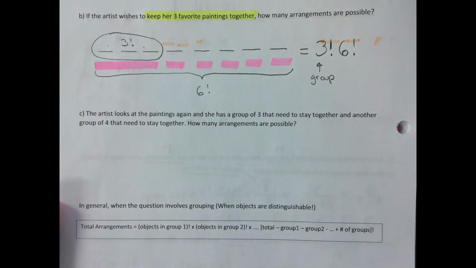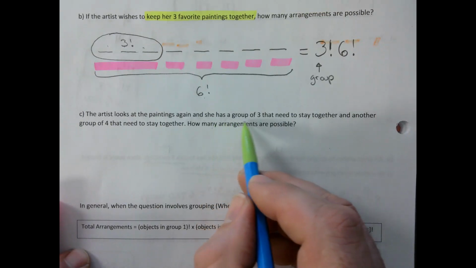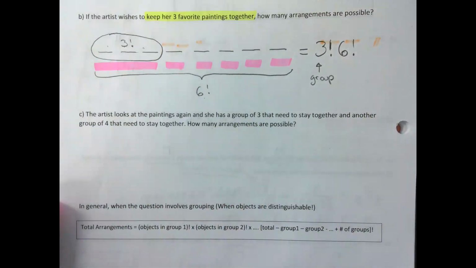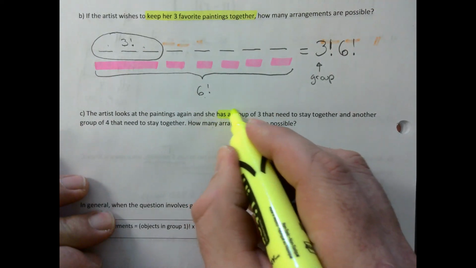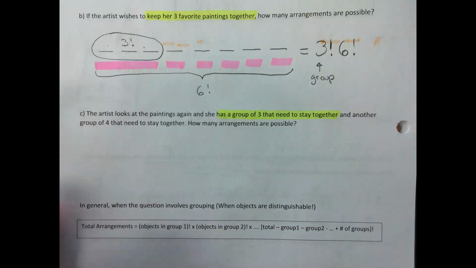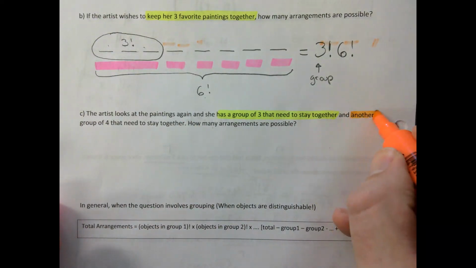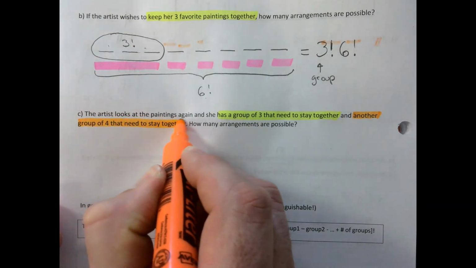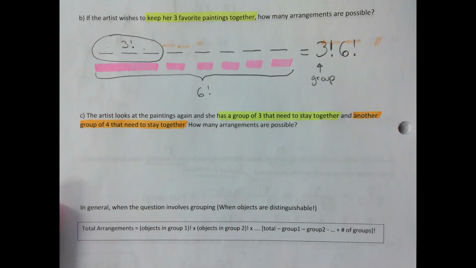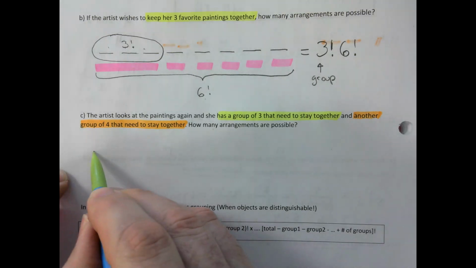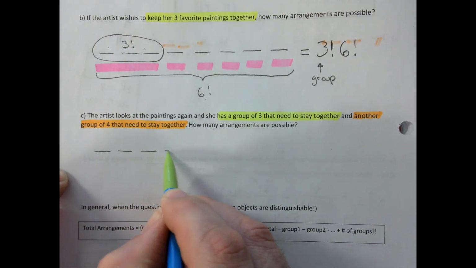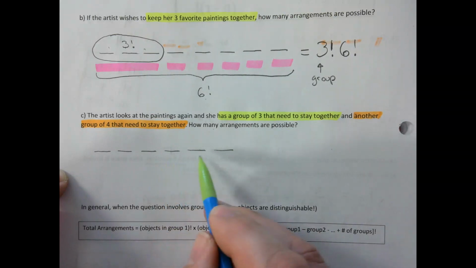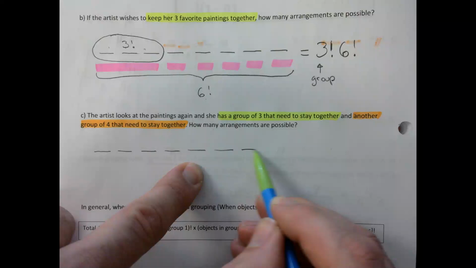The artist looks at the paintings again, and she now has a group of 3 that needs to stay together. And another group of 4, I'm going to use a different color there, let's go orange. Another group of 4 that need to stay together. How many arrangements are possible now? Remember, we still always have the 8. 1, 2, 3, 4, 5, 6, 7, 8. There we go.